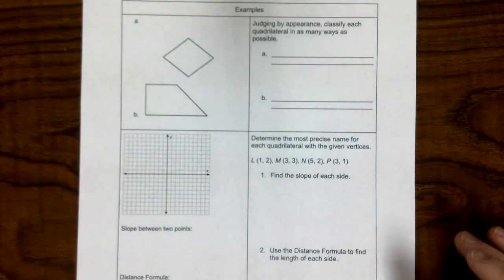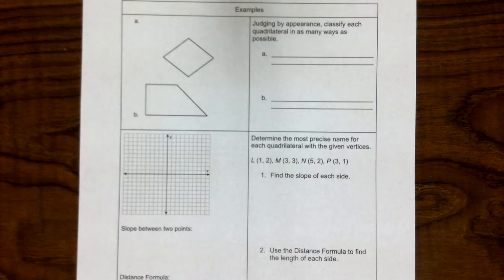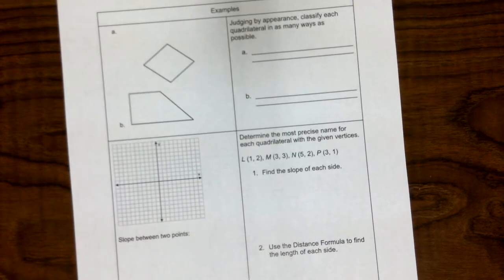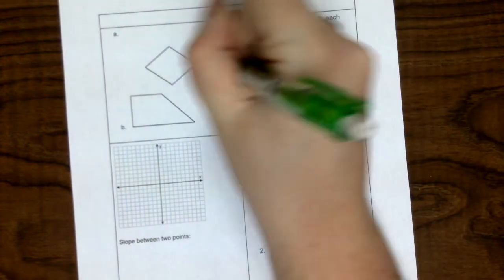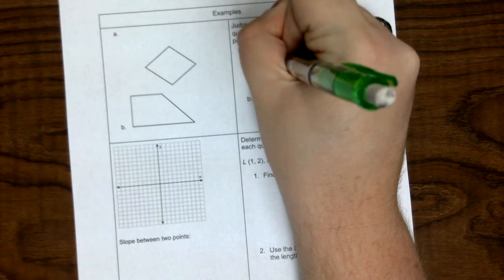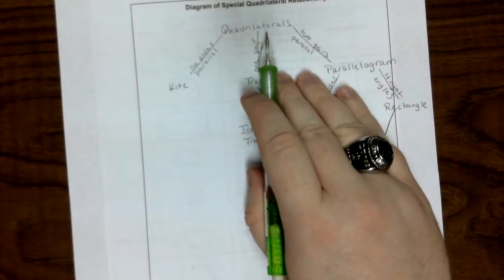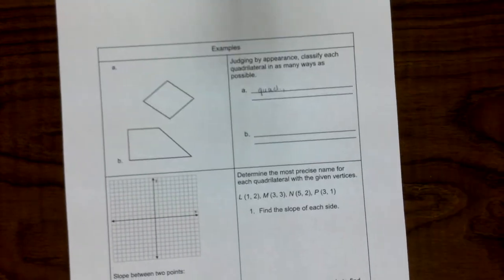All right. I'm going to try not to spend a whole lot of time on here because we're already at 11 minutes and I don't want the video to be too long and you lose interest or shut it off, okay? So, judging by appearance alone, classify each quadrilateral in as many ways as possible. So, A is right here. Obviously, it's a quad, so we start there. And just to give you an idea, what we're kind of doing is we're starting here, and then how far down this chain can we go? That's kind of what we're doing.